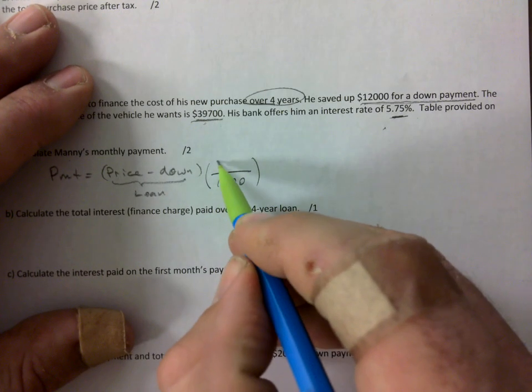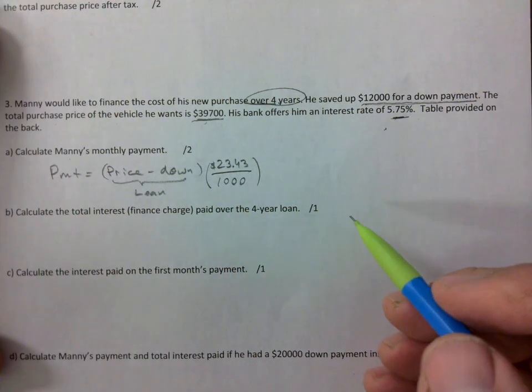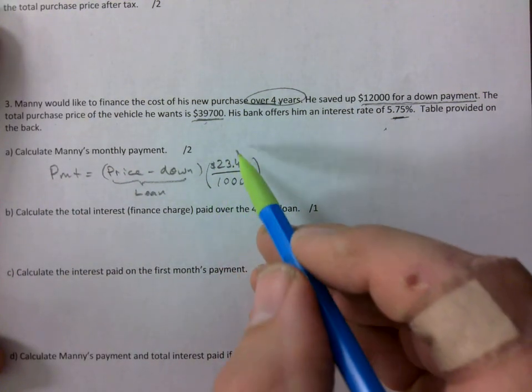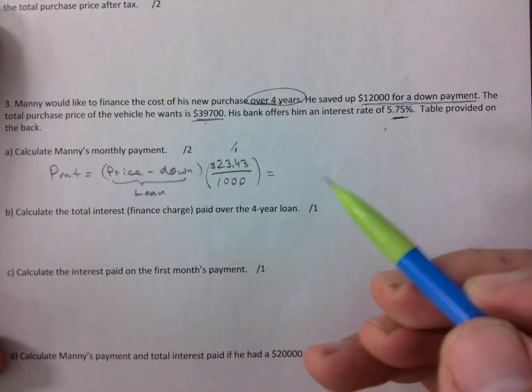Okay. Sometimes I give you that number, that table rate. Sometimes you have to find it. Okay. So normally you would get a mark just for having this correct table rate. You would already get a mark.